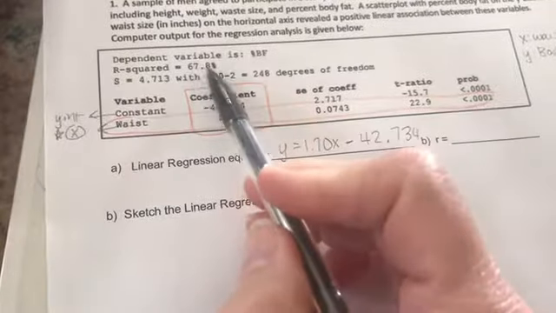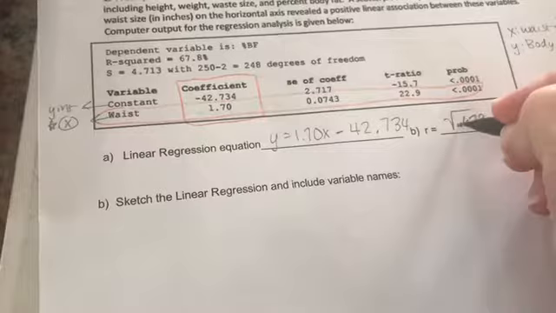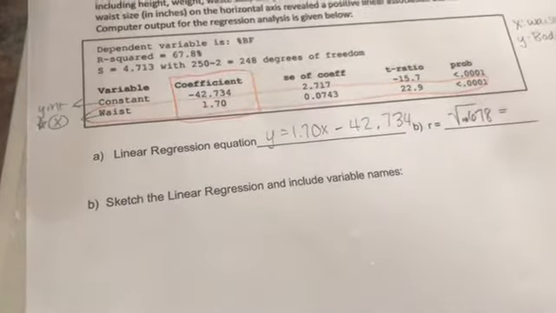To get the r, you guys know how to do this. I don't have a calculator in front of me, but you would take the square root of 0.678 and get that as your r value.